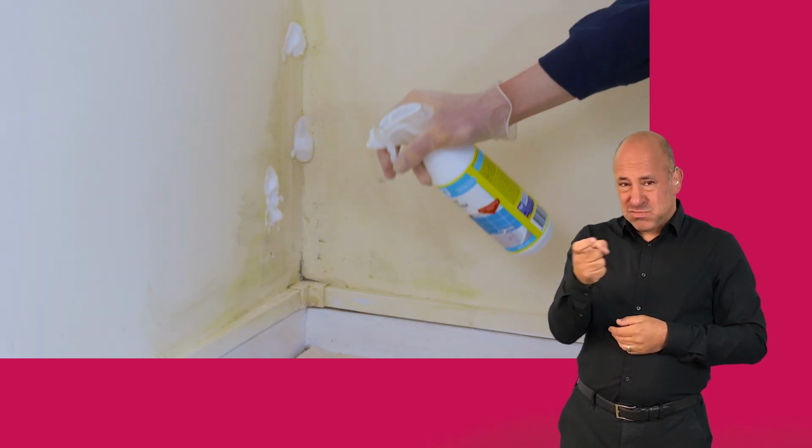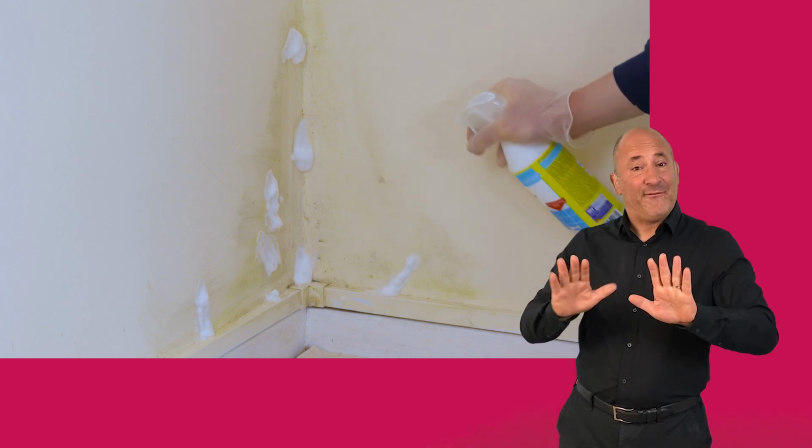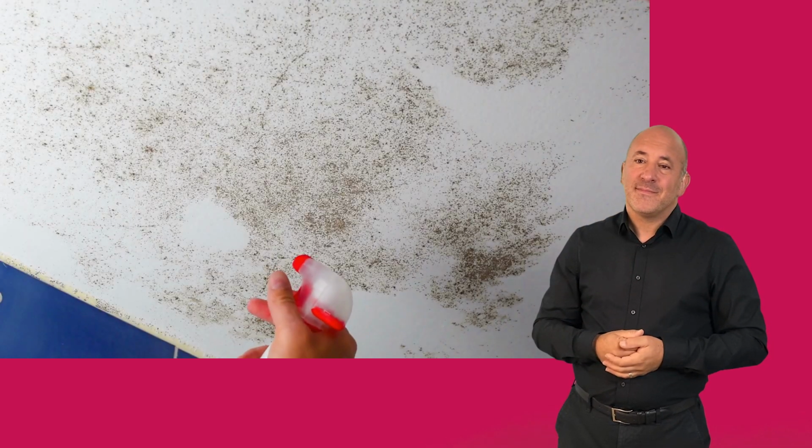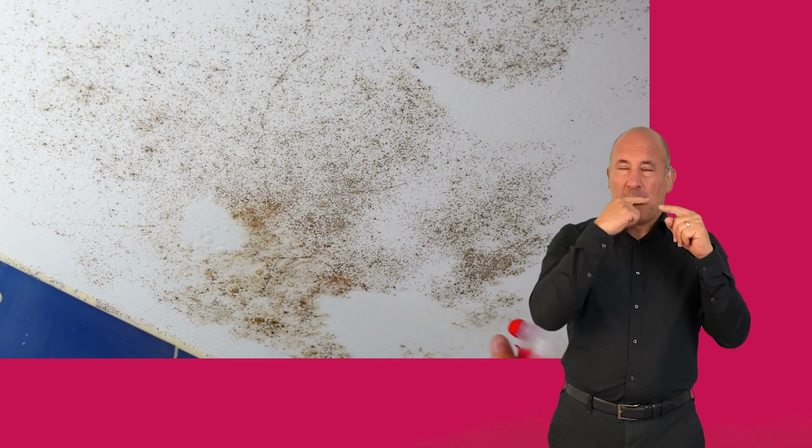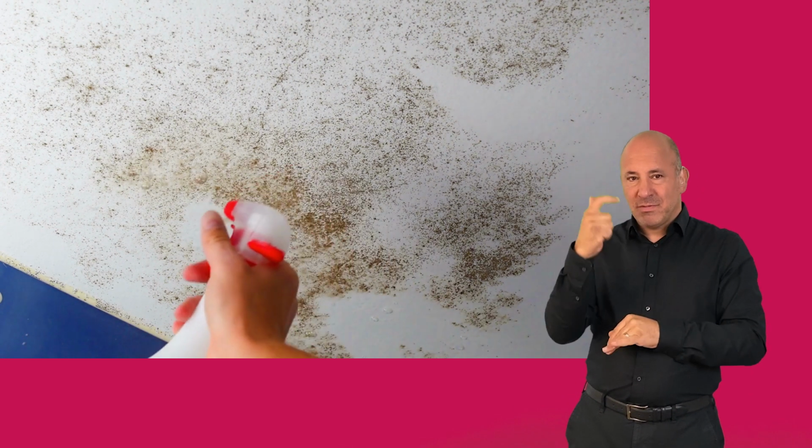Next, use some mould remover like this. You can buy it in hardware stores, some supermarkets, or online. Remember to always follow the manufacturer's instructions. Spray it onto the wall and let it dry. If you use the mould spray on a ceiling, remember to wear goggles to protect your eyes from any drips.